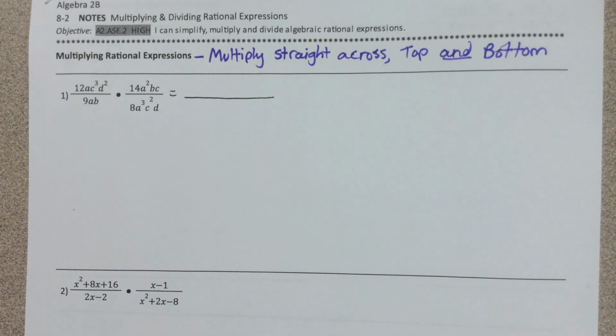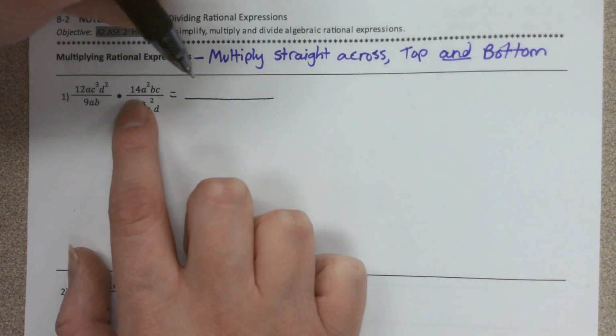When you multiply these, do one thing at a time. Don't try to do everything all at once. So we'll start with the numbers on top. 12 times 14, that's 168.